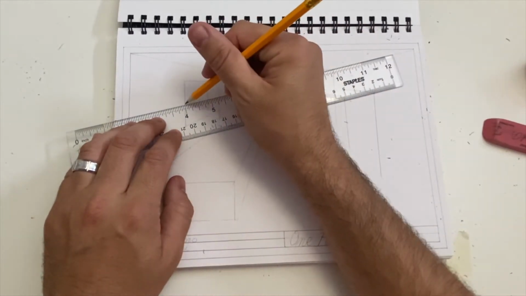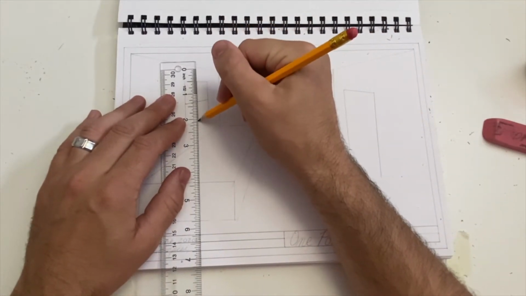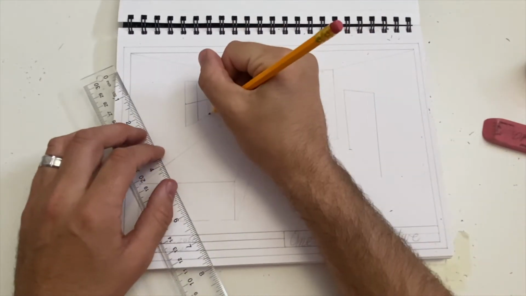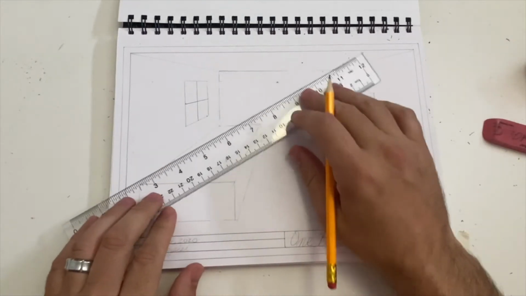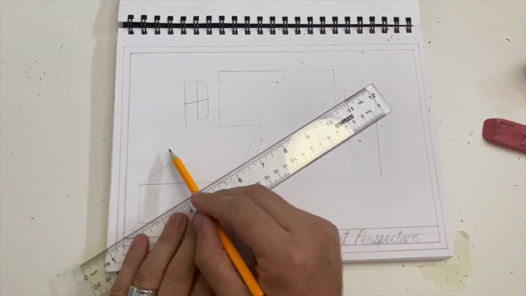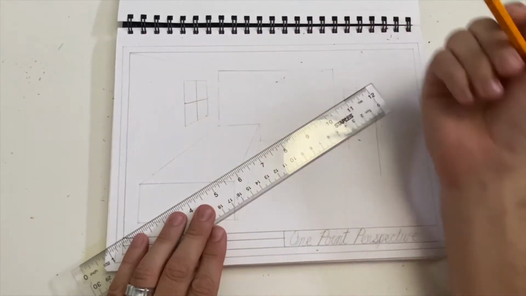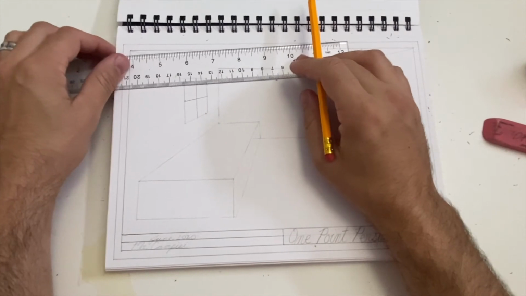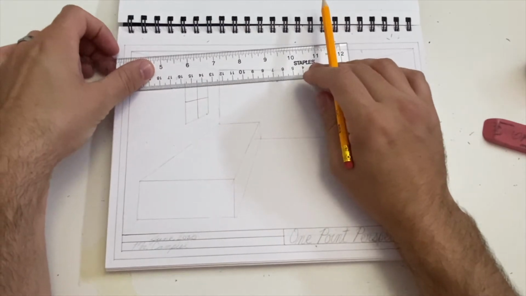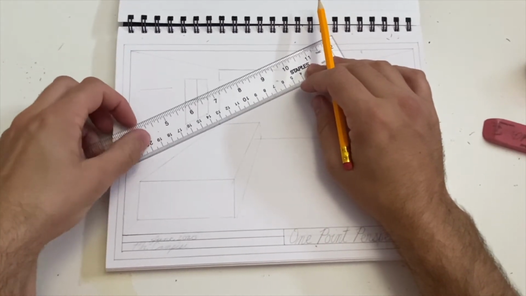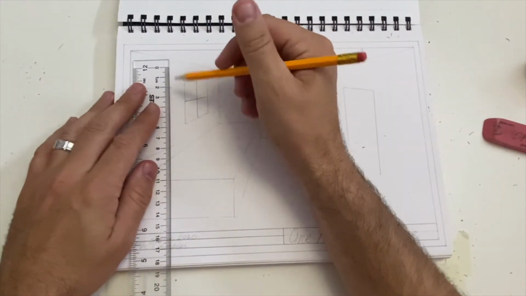Find your halfway mark, and there's your window. Add some posters. I want my poster to at least be from here on my bed to about that high up my window. Put my ruler on the vanishing point. And you connect your dots.